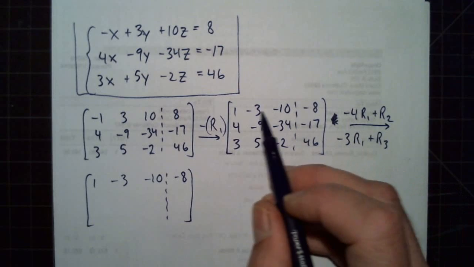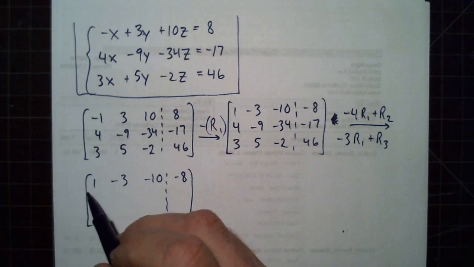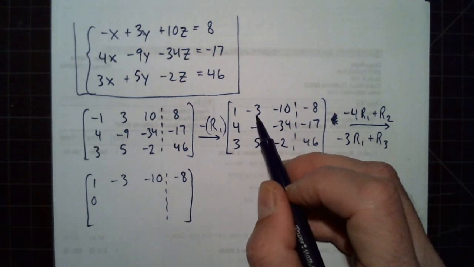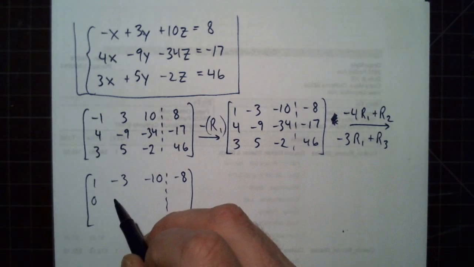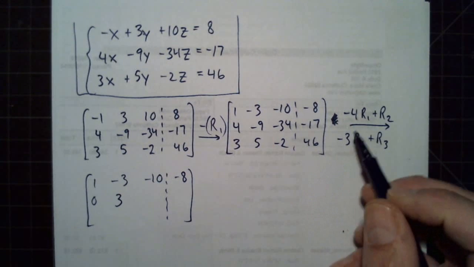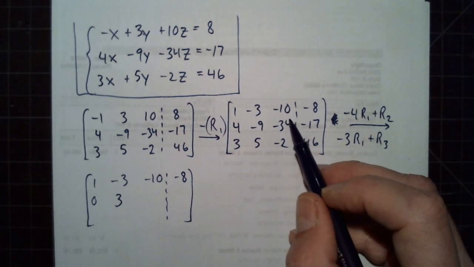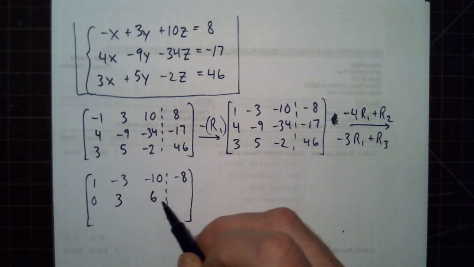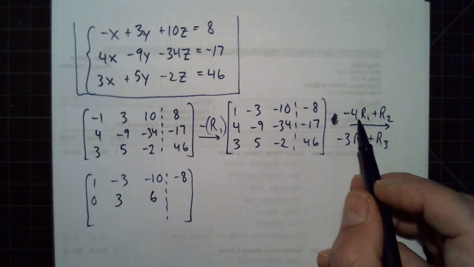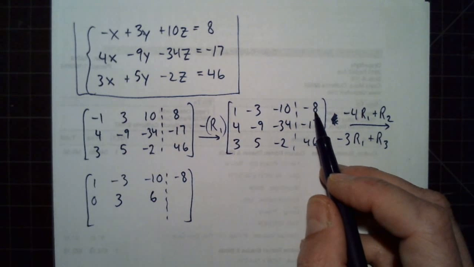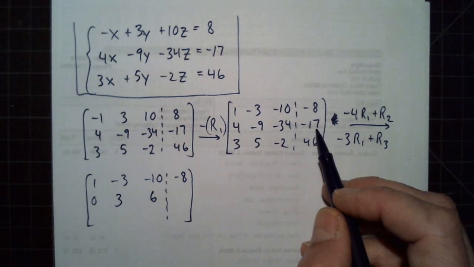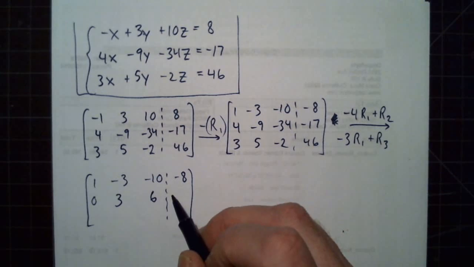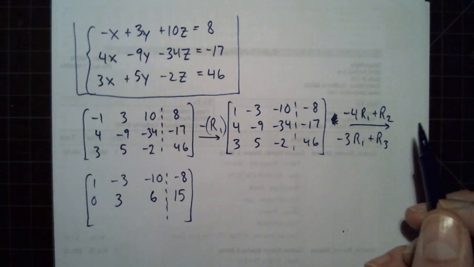Alright, negative 4 row 1 plus 4, 0. Negative 4 times negative 3 would be 12 minus 9. Negative 4 times 10 is negative 40, minus 34... 6. And negative 4 times negative 8, 32, minus 17, 15.